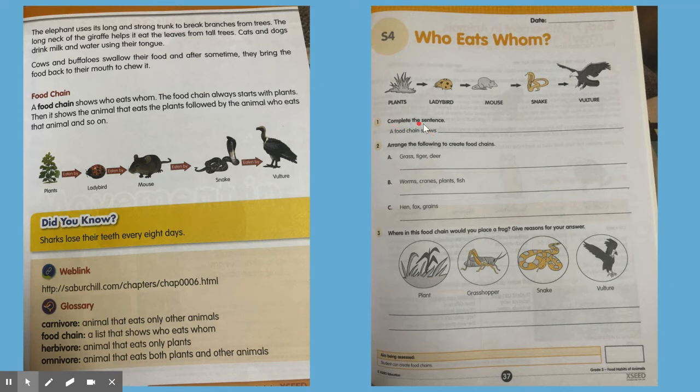The first question that we have is complete the sentence. A food chain shows. What does the food chain show? Arrange the following to create food chains: grass, tiger, deer; worms, cranes; plant, fish; hen, fox, grains. So if you remember, the food chain has a plant in the start. I will explain one of the examples to you, and then later you will have to complete the rest too.